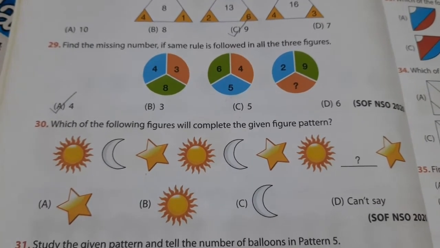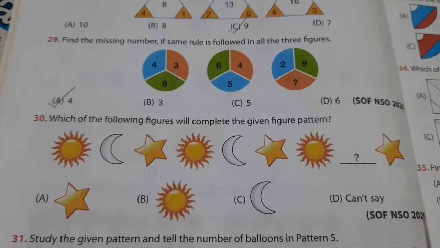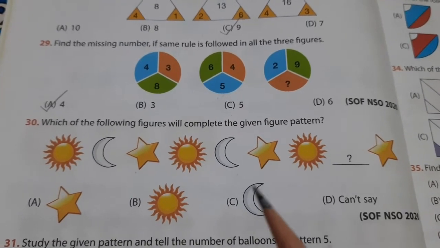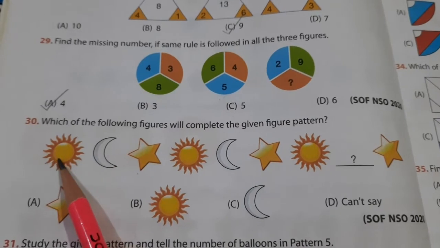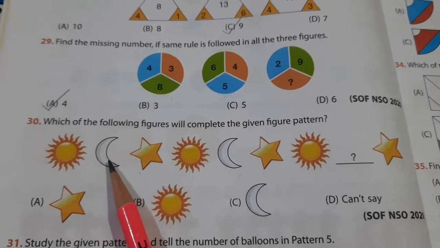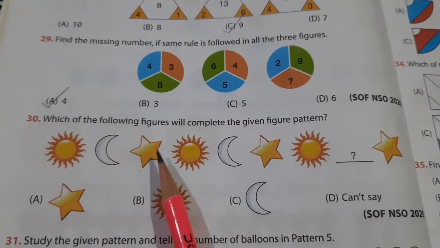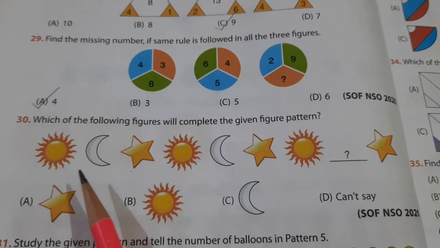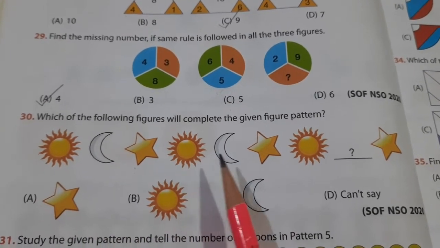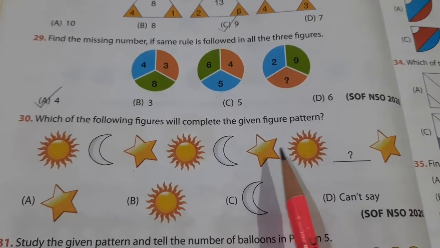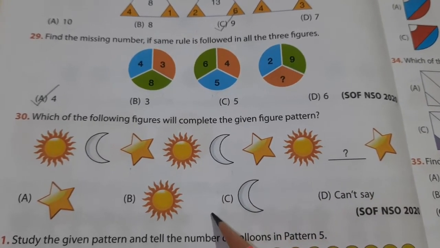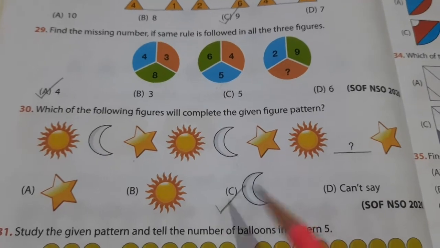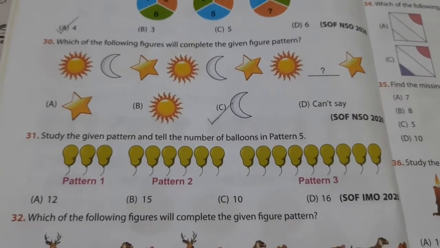Now, this has also been part of NSO 2020. Which of the following figures will complete the given figure pattern? Sun, then there is a moon, then there is a star. So, my pattern ends here again: a sun, a moon, a star, a sun, a moon, and hence my answer is option C. Let us look at the next question.